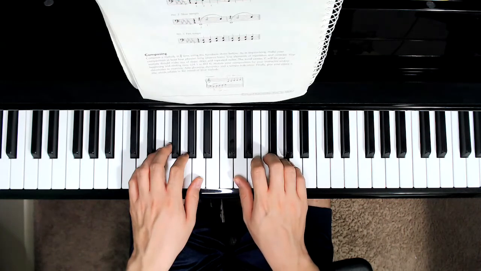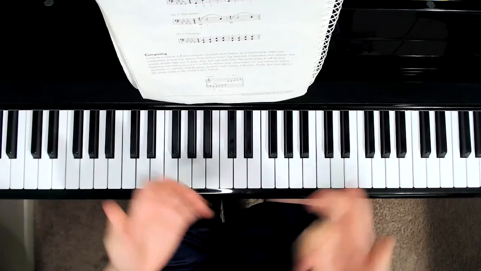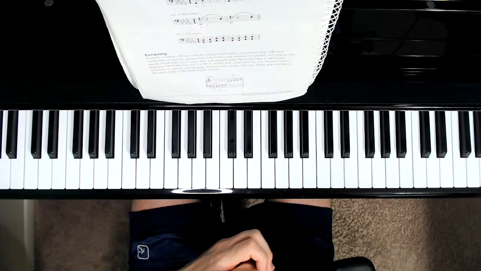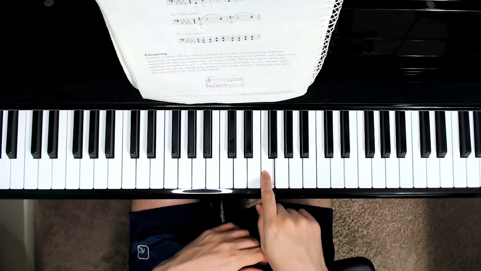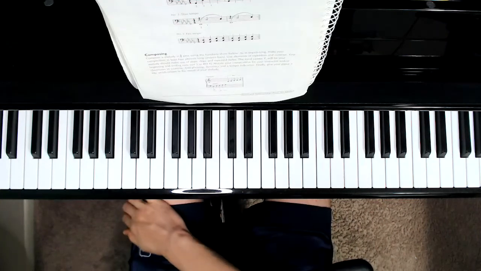So that's 8 measures right there, and all we had to do was continue with 8 more, and boom, you are done. Of course, you would have to start on F. Now remember, try to make it sound good.